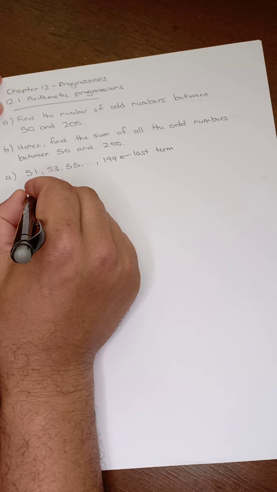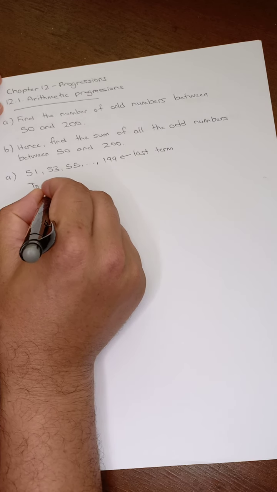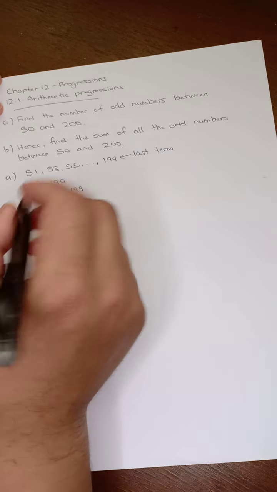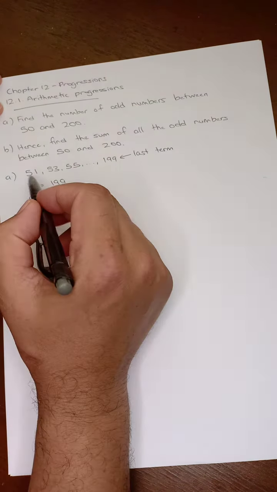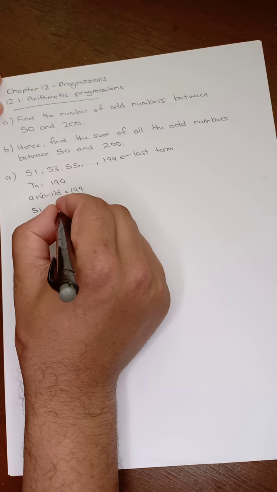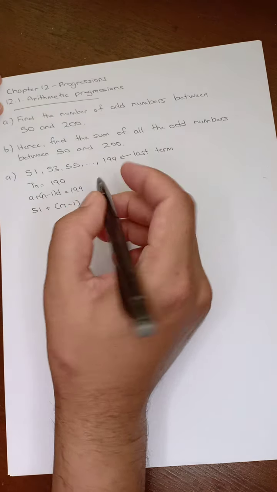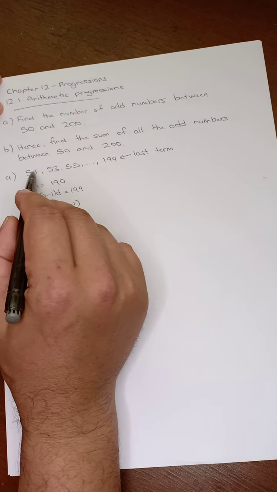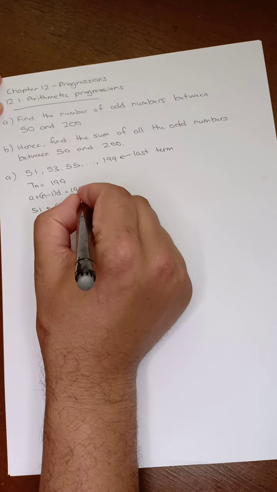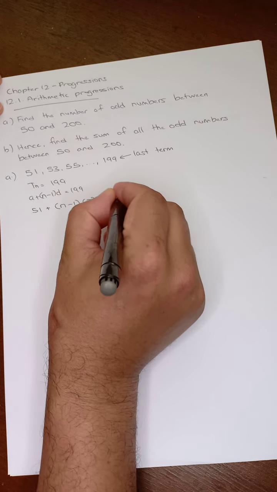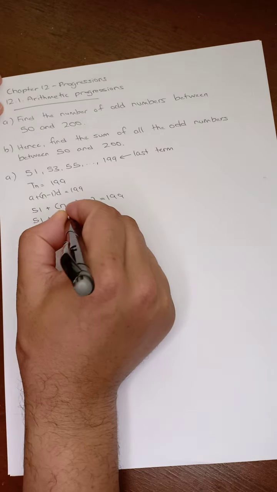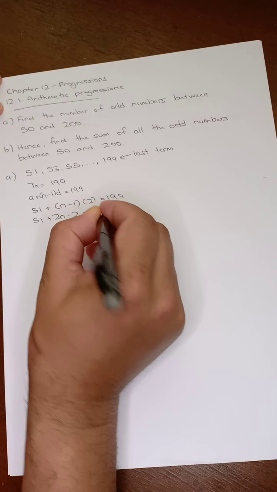So we use the formula for the nth term, a plus (n minus 1) d equals 199. What is our a? Our a is 51, plus n is the one that we are going to find. Our d is 2. We add 2 each time, or you can subtract t1 from t2, we get 2, equals 199. 51 plus 2n minus 2 equals 199.